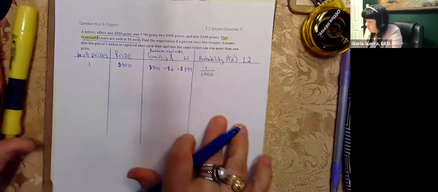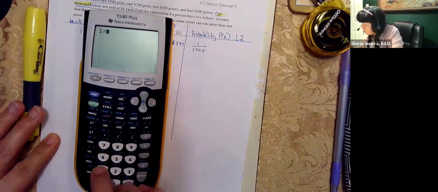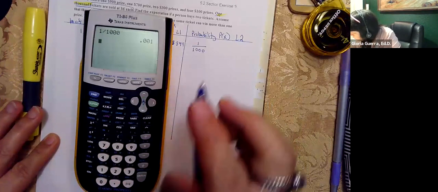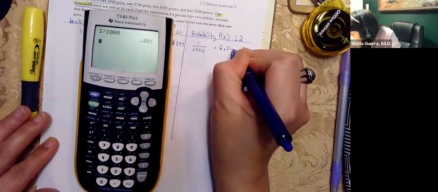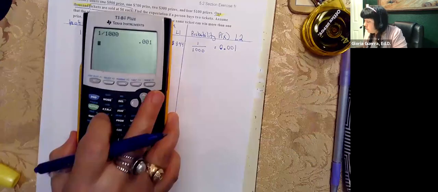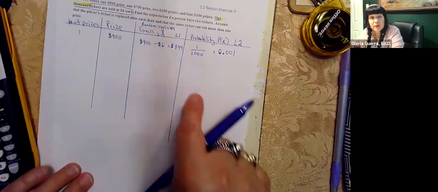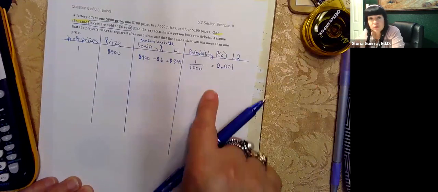And 1 divided by 1,000 is 0.001. Okay. So I'm going to type this in my L1 and my L2 in my calculator. I have a choice.